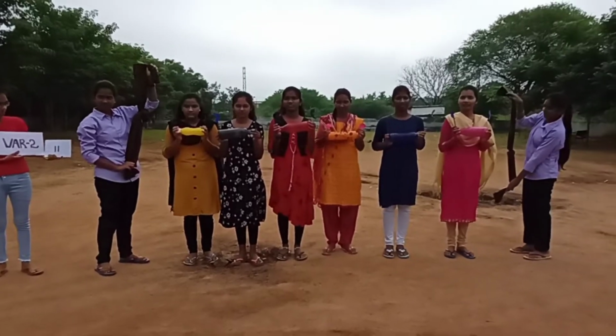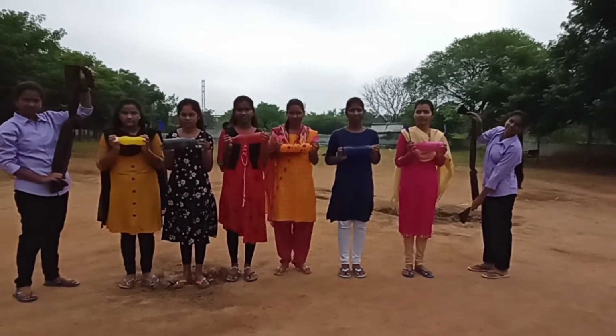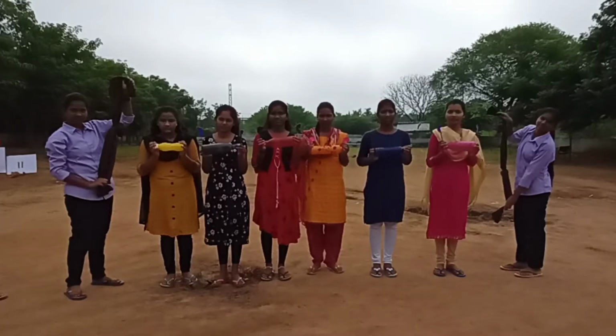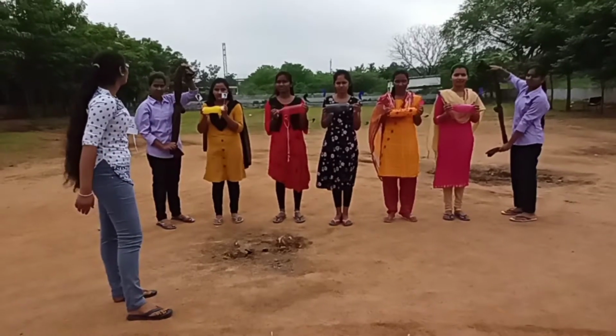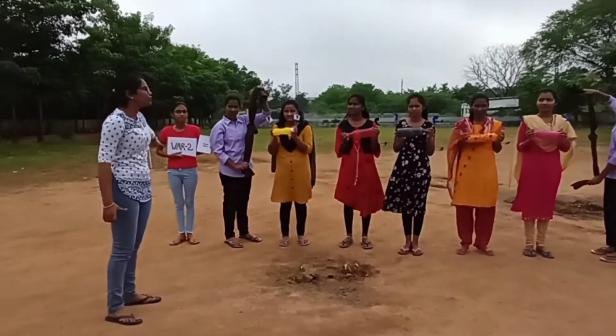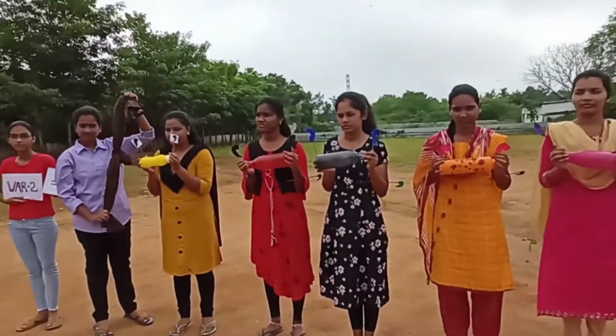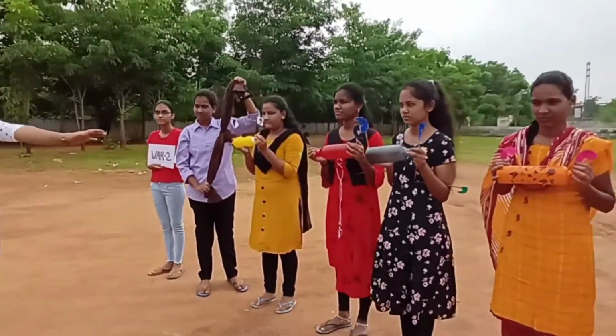Here we are seeing that the blue bottle is added to the existing set. So this is the manipulation of the variable 2. Variable 2 stores the bottles of different colors. Here variable 2 is a combination of different colors of water bottles.